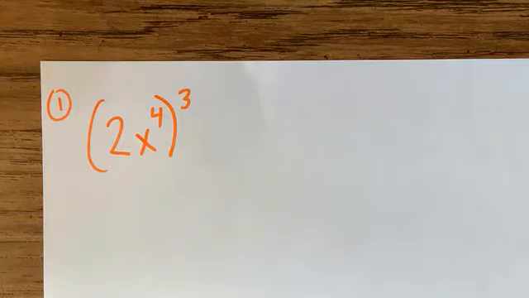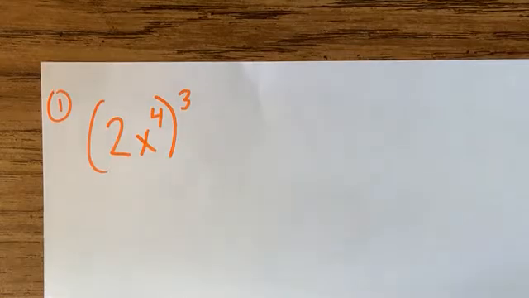All right, and then evaluate the 2 cubed. Nice. Good. Good. Good. Yes. Awesome. Don't forget the 2 has an exponent of 1. This 2 right here has an exponent of 1.